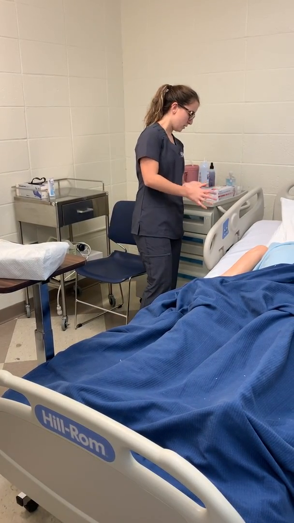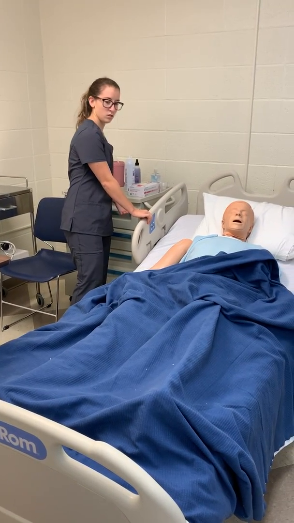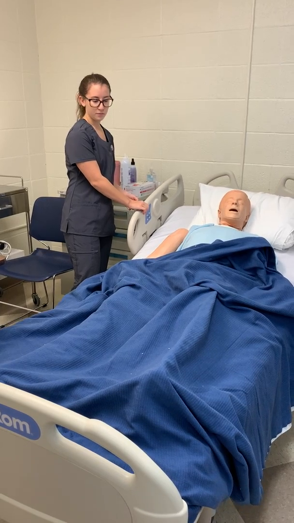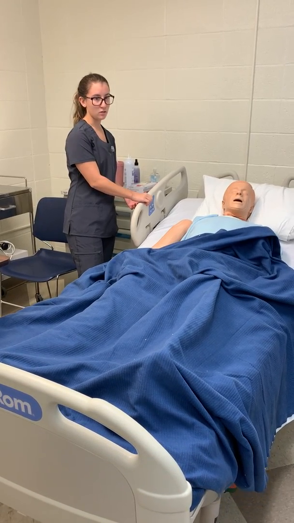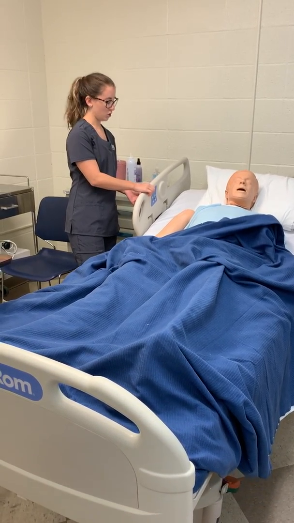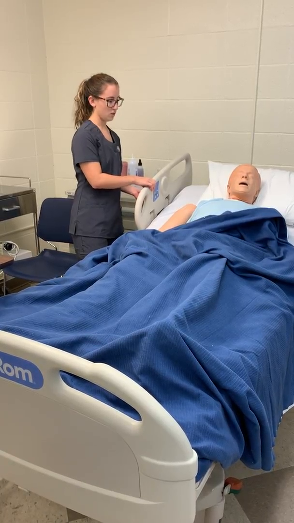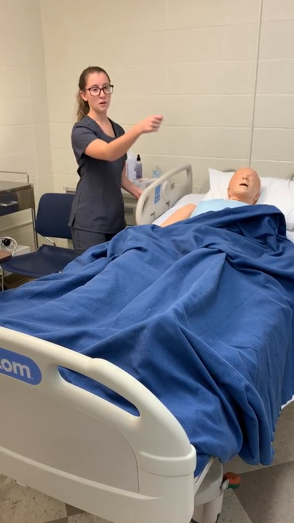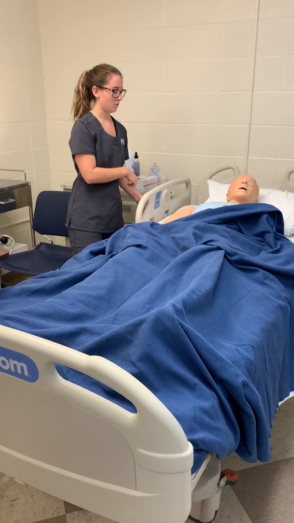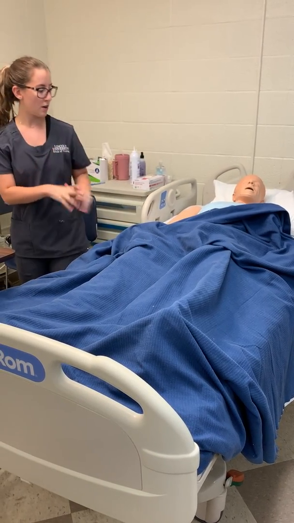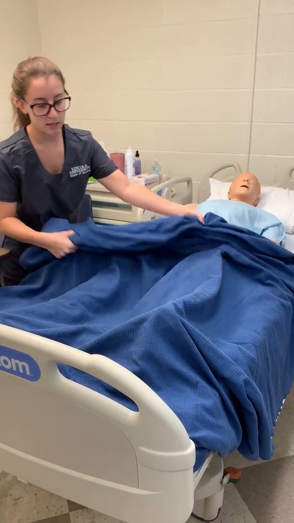and raise my bed to working position. And I'll lay her in supine position. And I've pulled my curtain for privacy as well. Alright, first thing I'm going to go ahead and do is lower her blankets down.